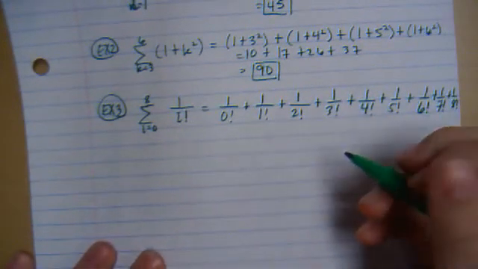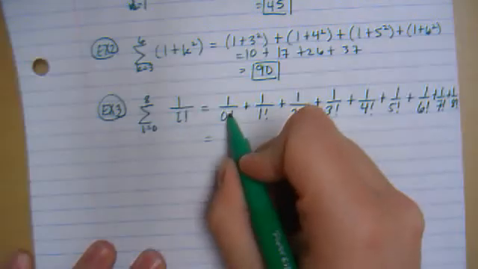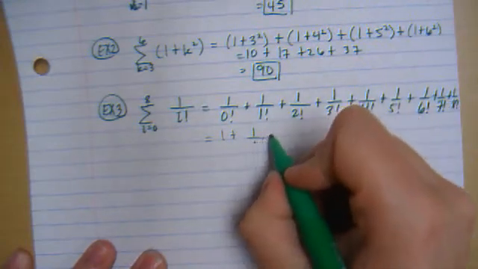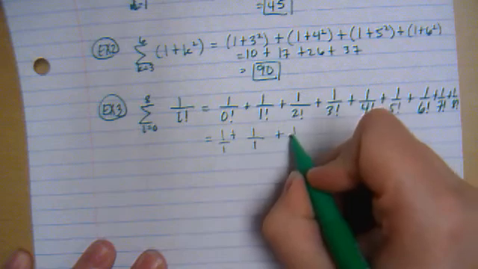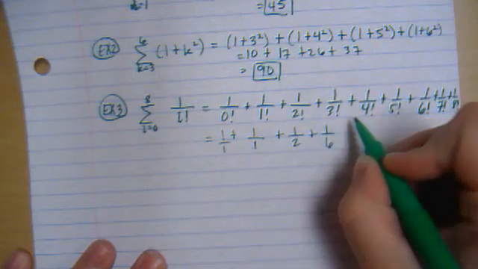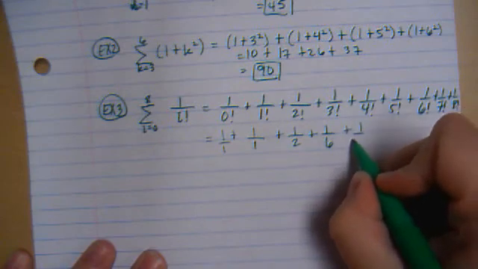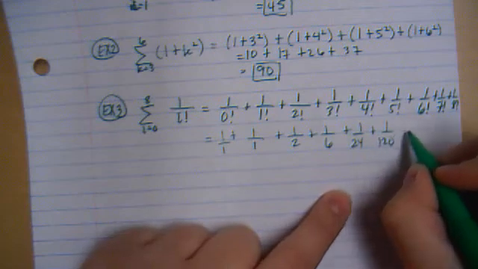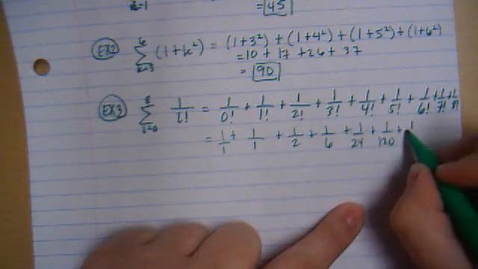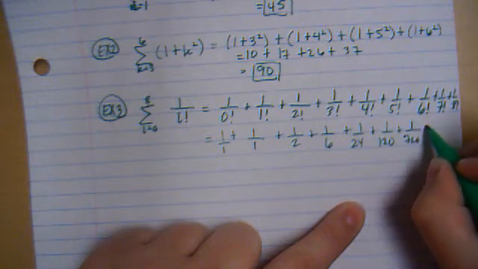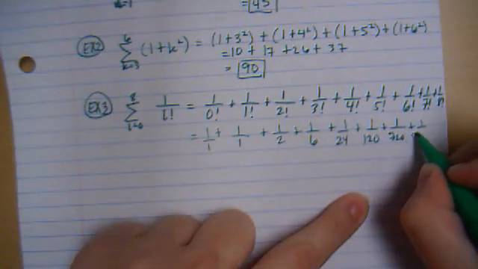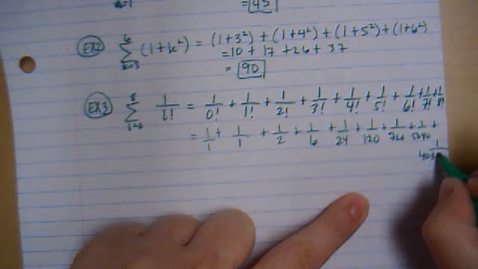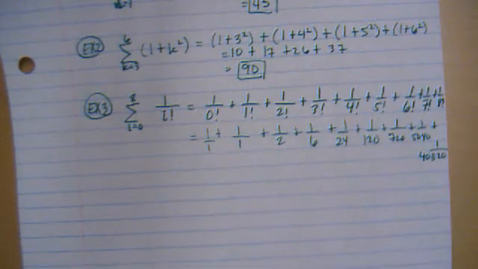Now if I keep going here, this is 1, because 0 factorial is 1, so that's 1 plus 1 over 1, that's 1 again, plus 1 over 2, plus 1 over 6, because 3 factorial is 6, plus 1 over 24, plus 24 times 5 is 120, plus 120 times 6 is 720, plus 1 over 5040, plus 1 over 40320.